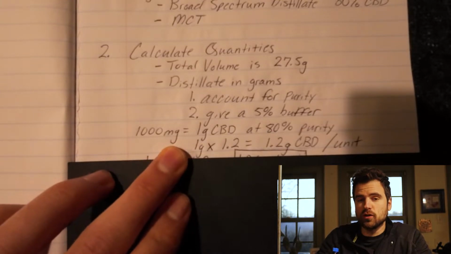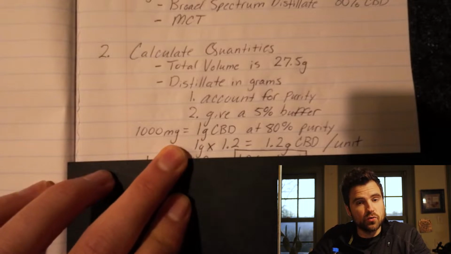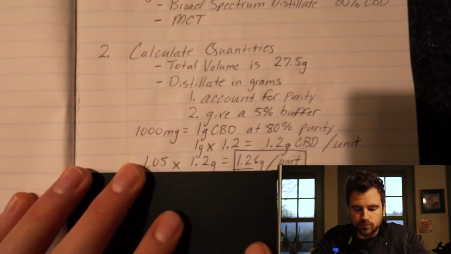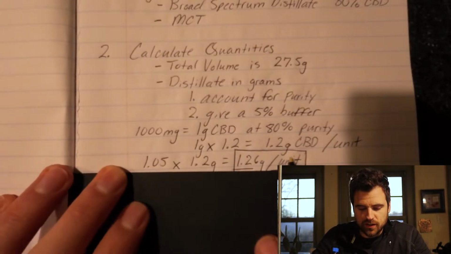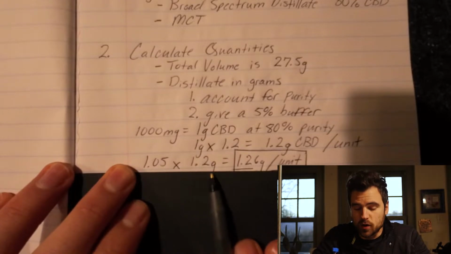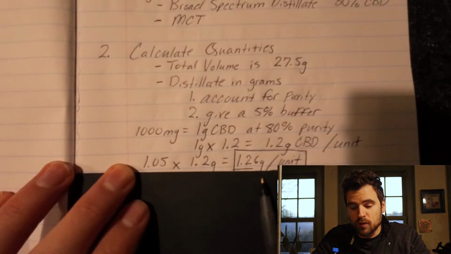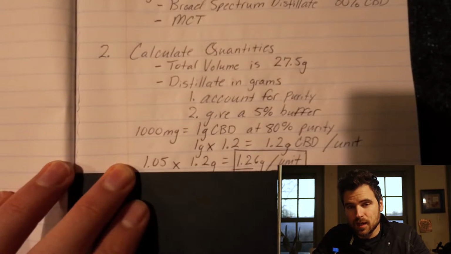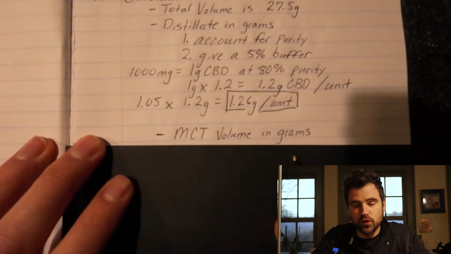Now 1.2 grams of CBD in 1 unit is going to come out to 1,000 milligrams. But we also want to give ourselves a buffer, that 5% that I'd mentioned. To do that, we do 1.05 times 1.2, and that's going to give us 1.26 grams of broad spectrum distillate per unit. All right, now it's off to MCTs.